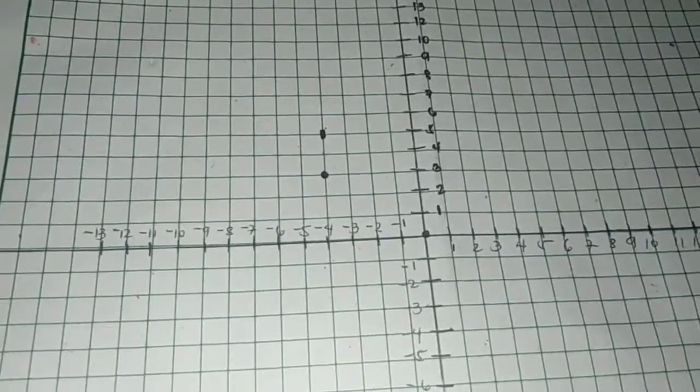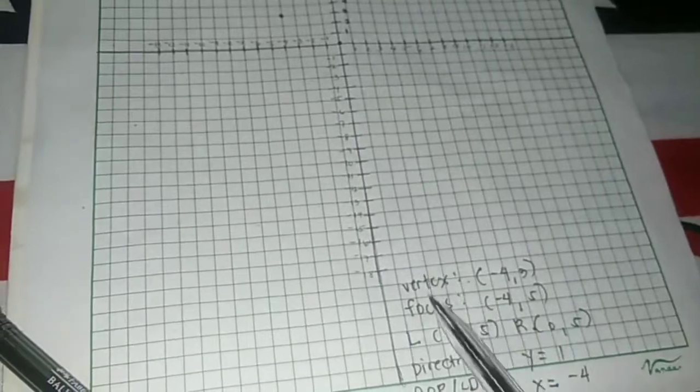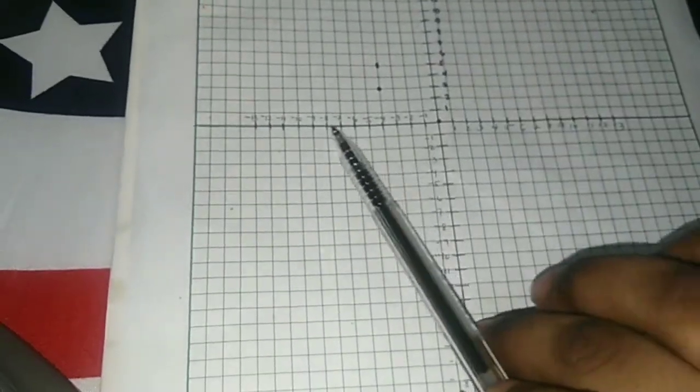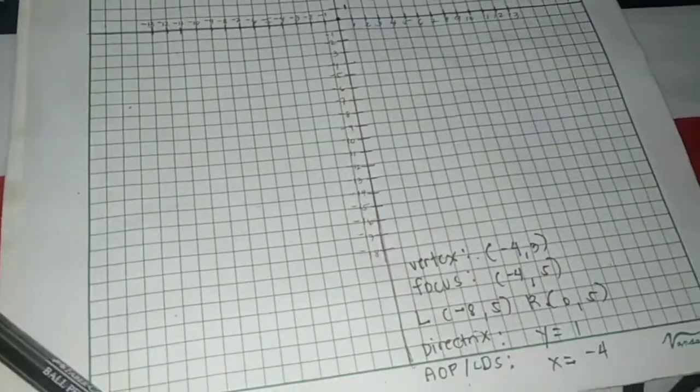Ang ating vertex and ang ating focus. And next, let's go for our latus rectum in left, which is negative 8 and 5. So, negative 8 and 5. And for the right is 0 and 5 in which nandito lang.